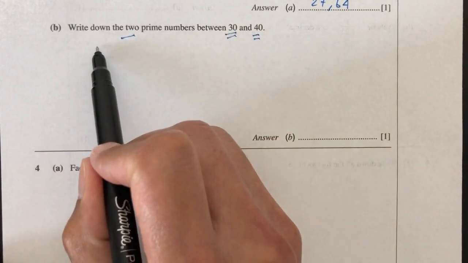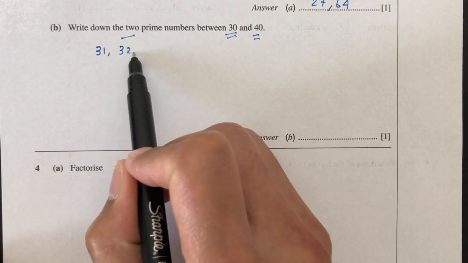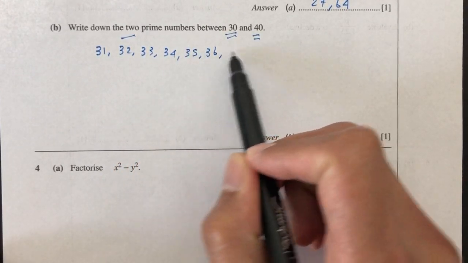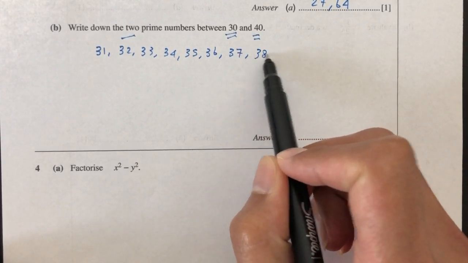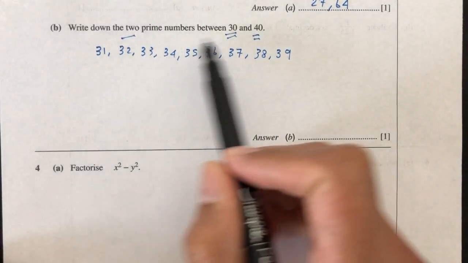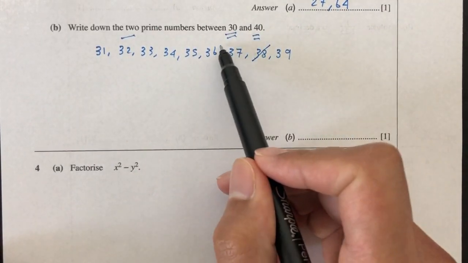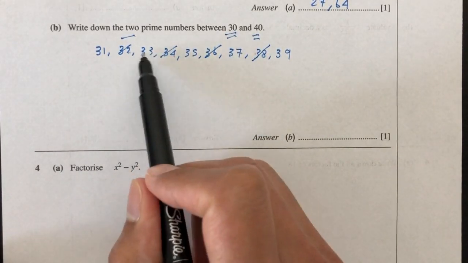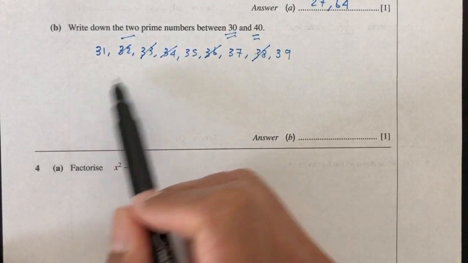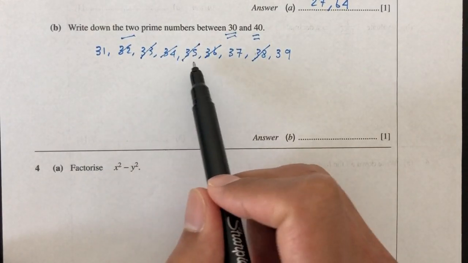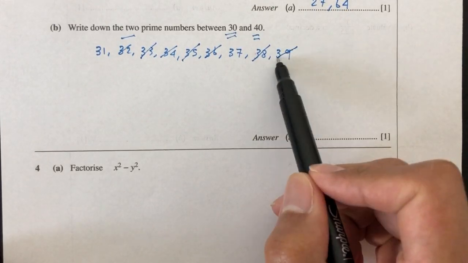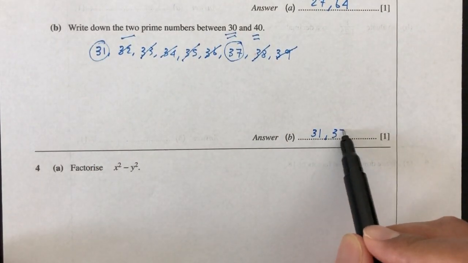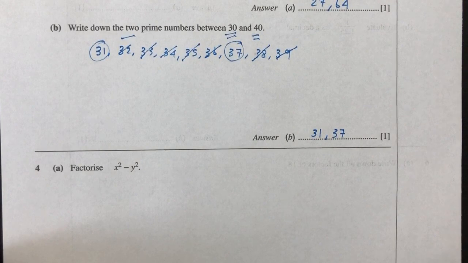Now for part B, write down 2 prime numbers between 30 and 40. So what numbers do we have between 30 and 40? We have 31, 32, 33, 34, 35, 36, 37, 38, and 39. So first we can eliminate the even numbers because they are not prime. So even go away. So how about this one? 33, we know it is also 11 times 3, so it is not prime. 35 is 7 times 5, we know that. And this is 3 times 13. So only 2 numbers remain. That will be this and this, which is 31 and 37, the prime numbers between 30 and 40.